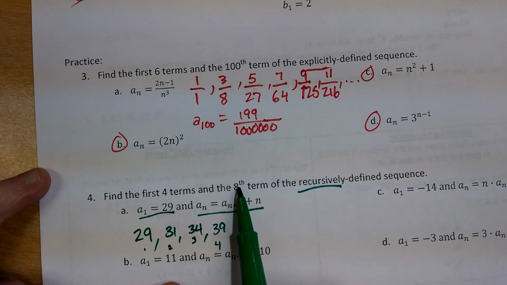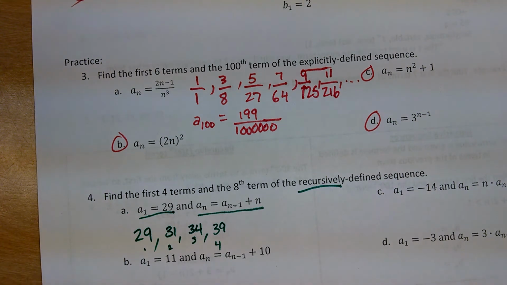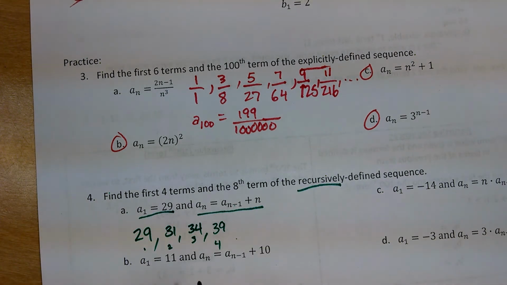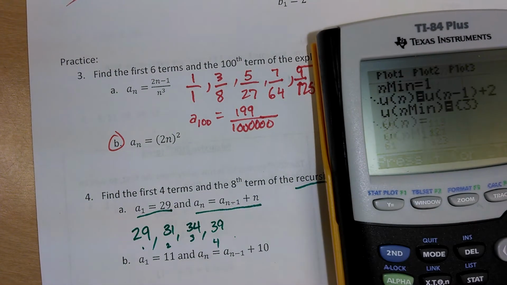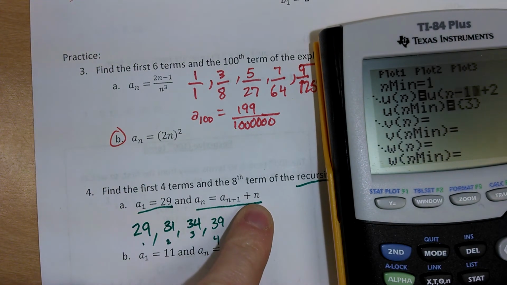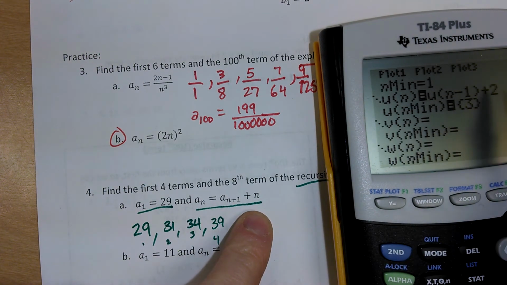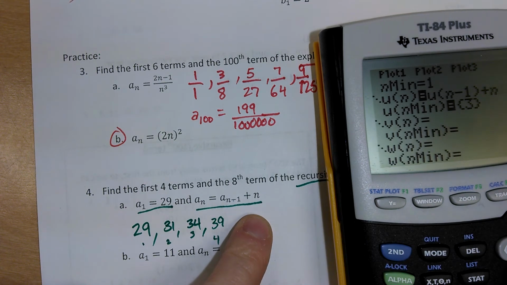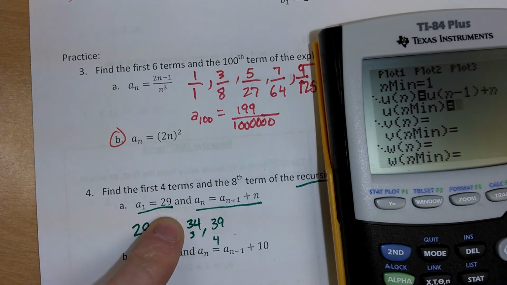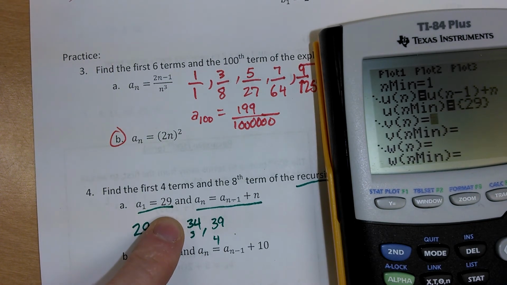And if we want to find our 8th term, then we can either find the 5th, 6th, 7th terms to find the 8th term, or we can use our calculator. So if we go back into y equals, and we plug in our formula, instead of our previous term plus 2, we're going to add n. And our initial value, instead of 3, is 29.